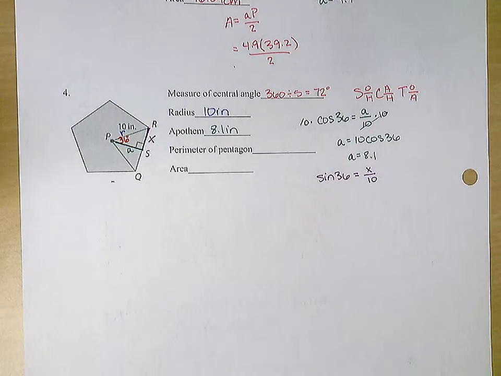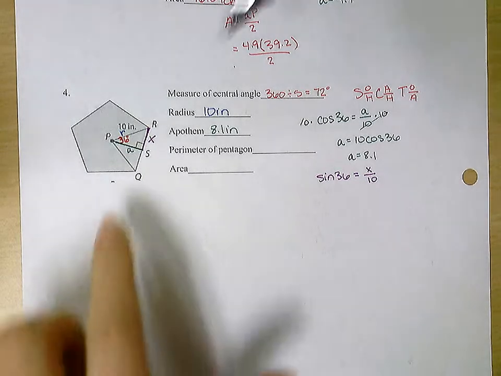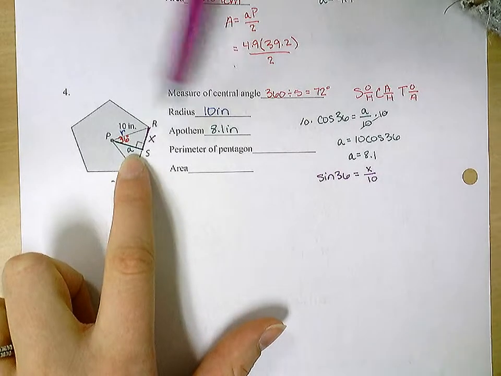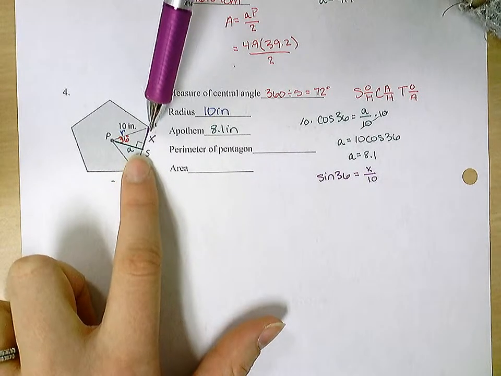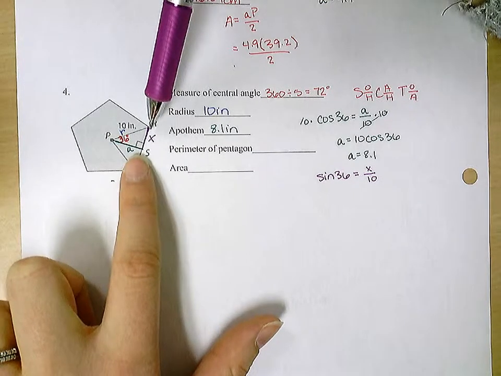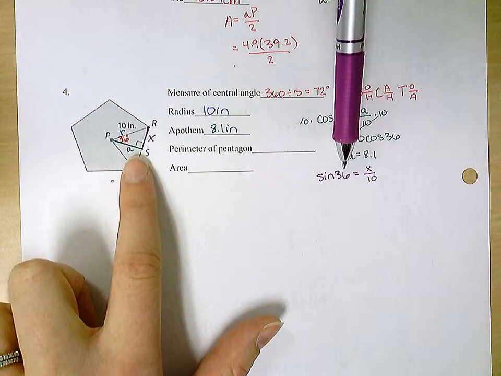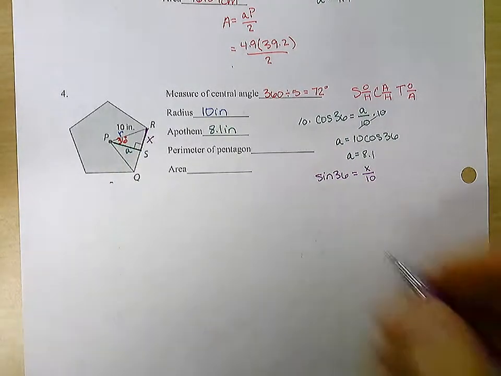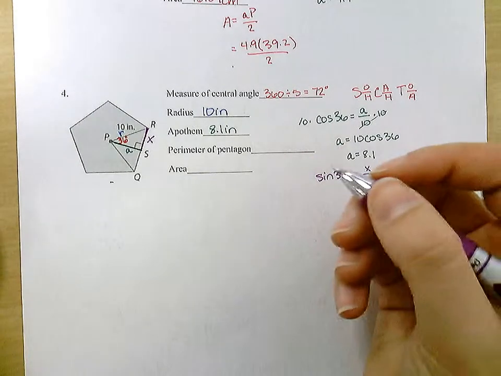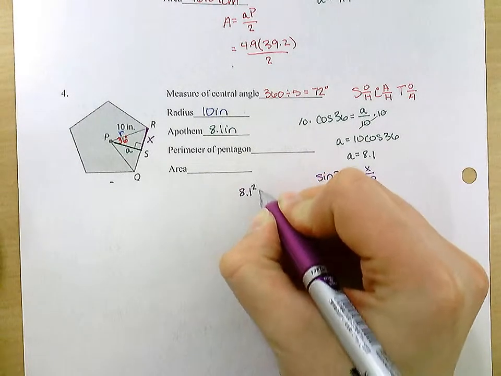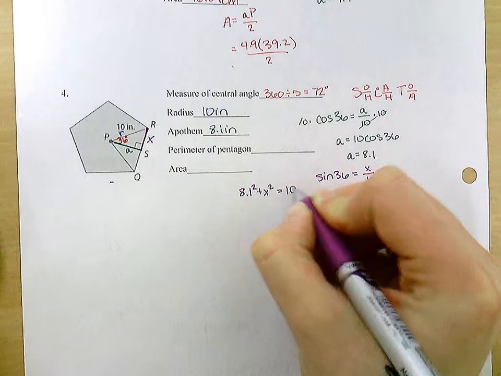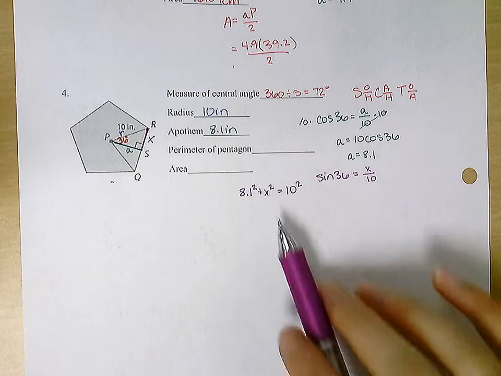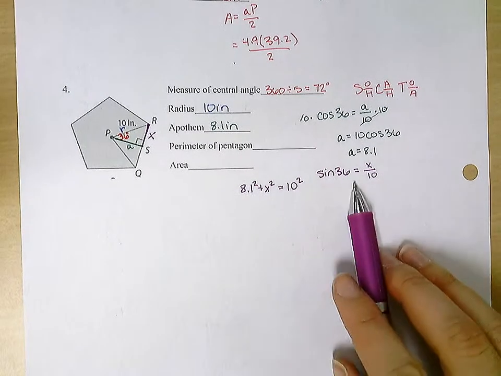That's one way. Second way, you have two sides of a right triangle now after you found the apothem, 8.1. To find the remaining side in a right triangle, you can use the Pythagorean theorem. So either use SOHCAHTOA a second time, with sine 36 equals x over 10, or use the Pythagorean theorem with 8.1, x, and 10. Either way, with this one you might get a little bit of a rounding error. This one will be more exact.